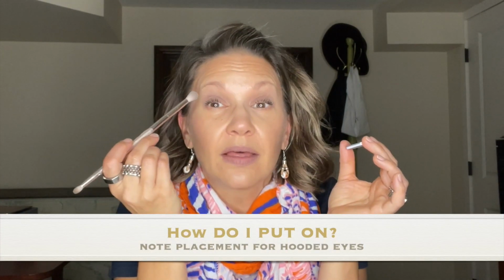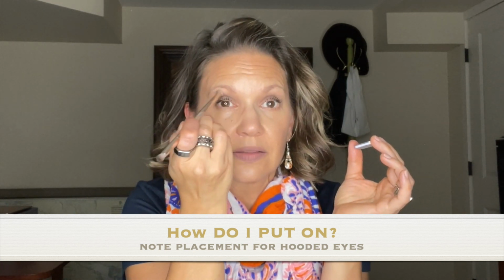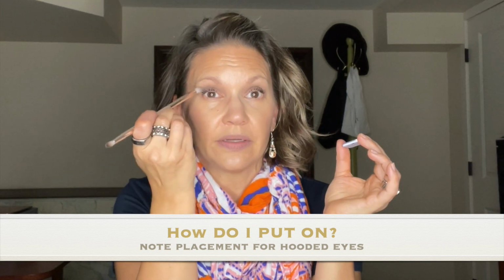I just took my eyeshadow brush and I covered my whole lid, and I went slightly above my crease so that when my eyes are open, I still see a little bit of that color on my lid and on my crease.